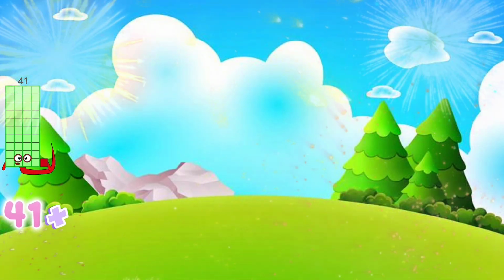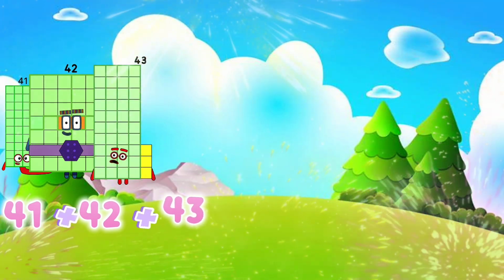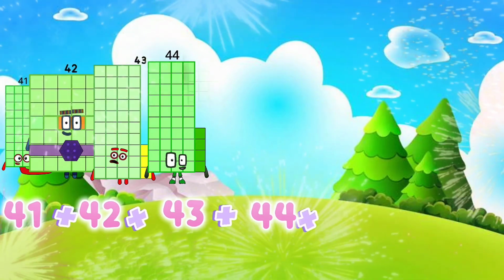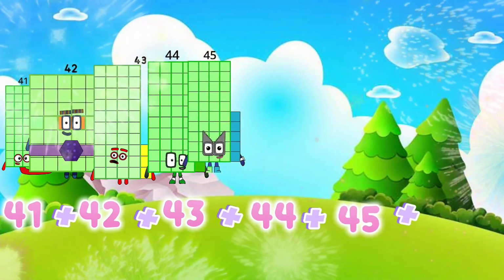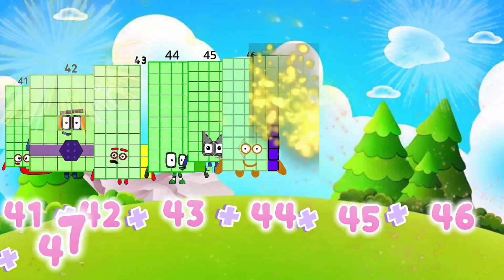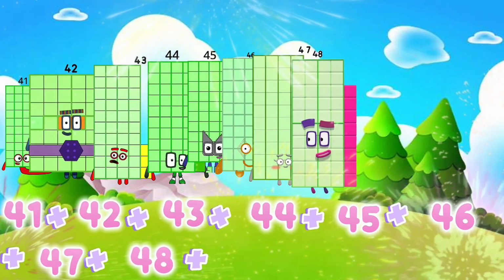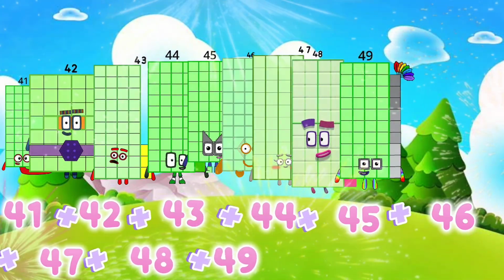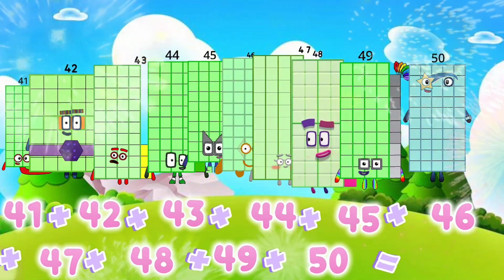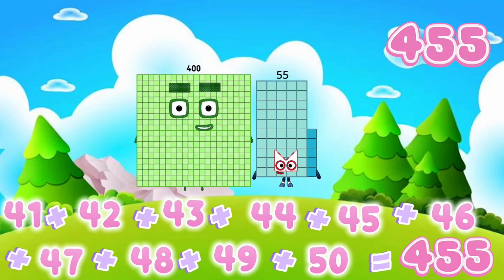41 plus 42 plus 43 plus 44 plus 45 plus 46 plus 47 plus 48 plus 49 plus 50 is equals to 455.